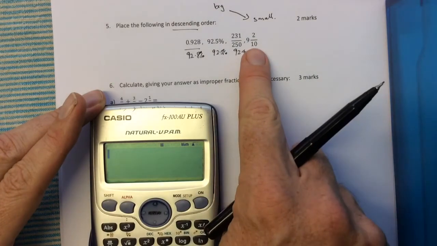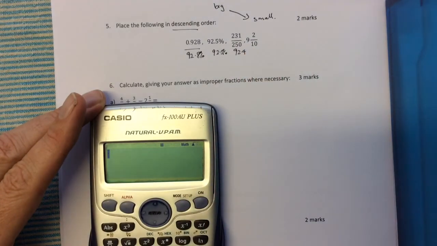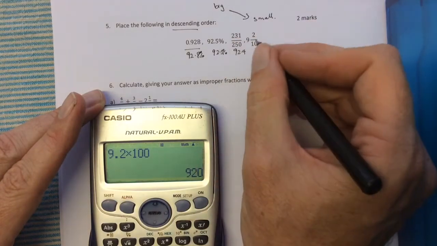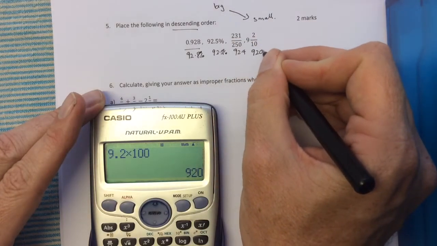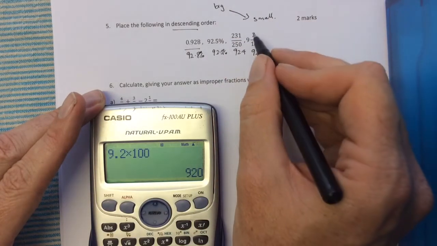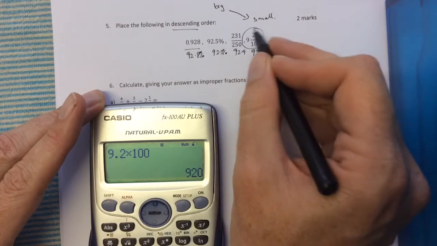And the last one, 9 2/10, or 9.2, times by 100, that number is actually 920%. So it's by far the biggest number there.